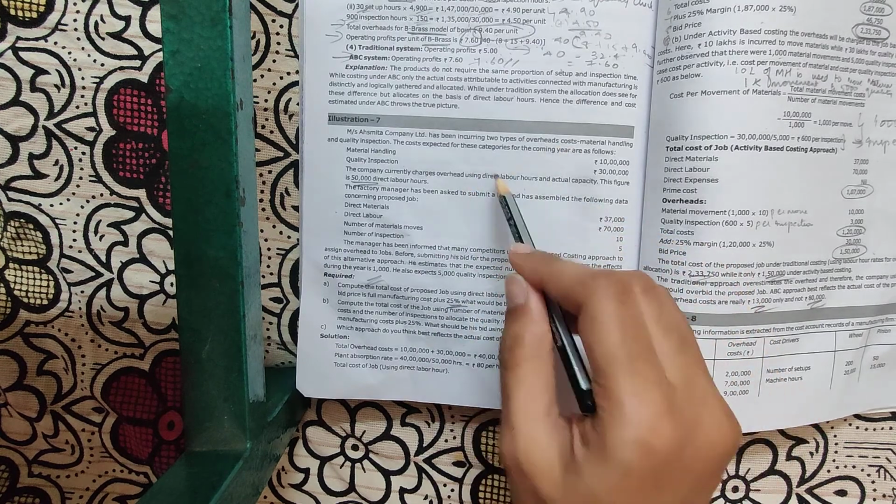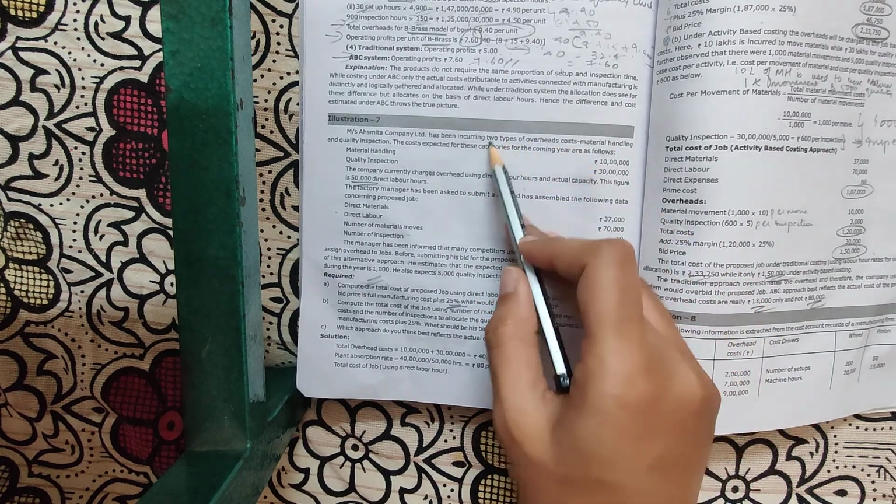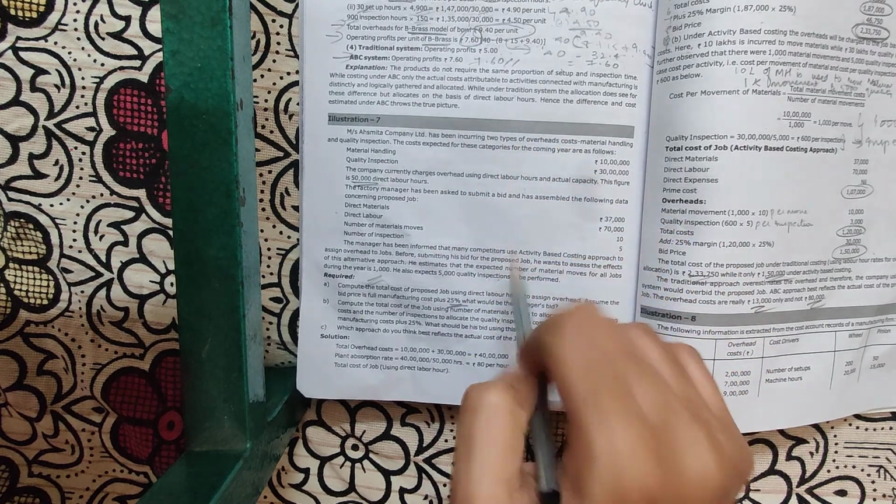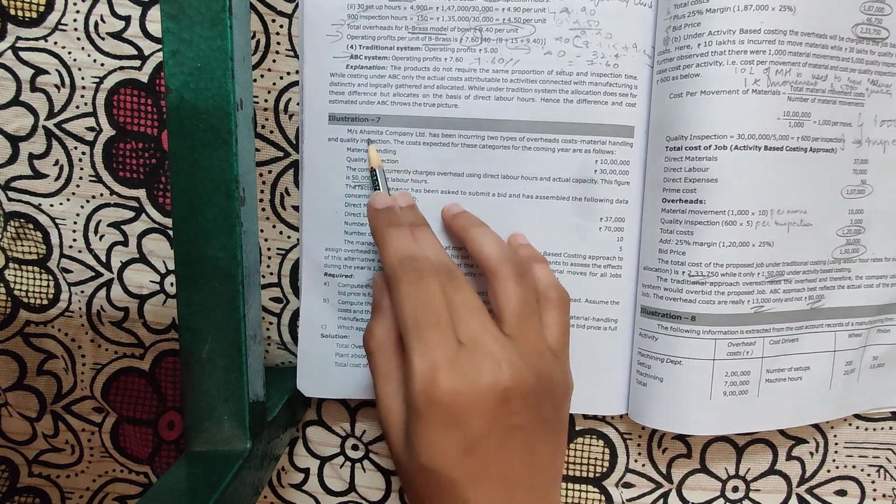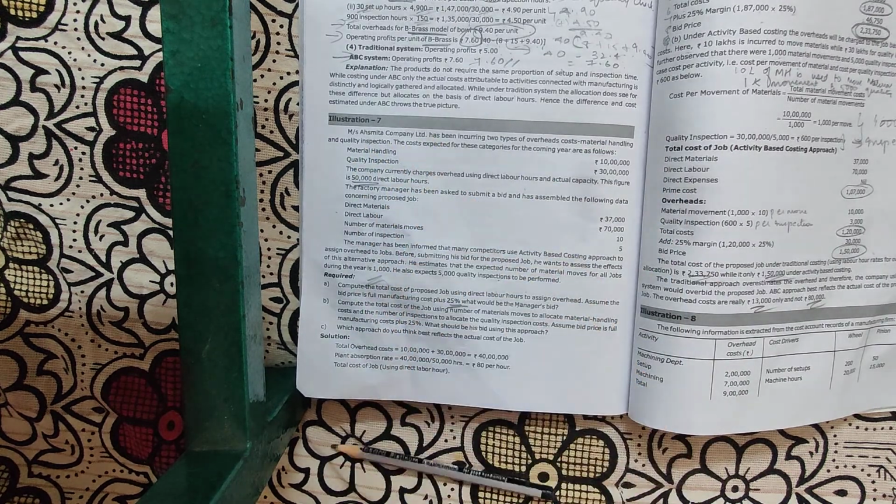Now under your illustration 7 also you are given various information which is perfectly given in the question. That is, it says Miss Asmita Company Limited has been incurring two types of overhead, that is cost of material handling and quality inspection. You have to read the question very carefully to find out what is being given in the starting of the question also. So this is the further information that has been provided to you.